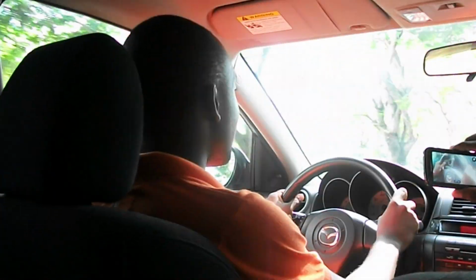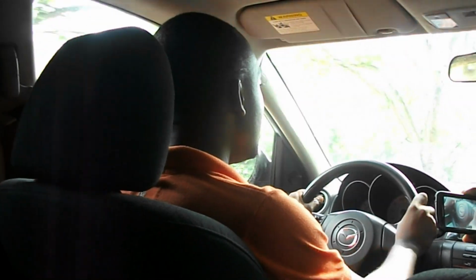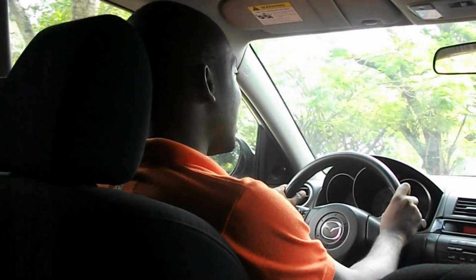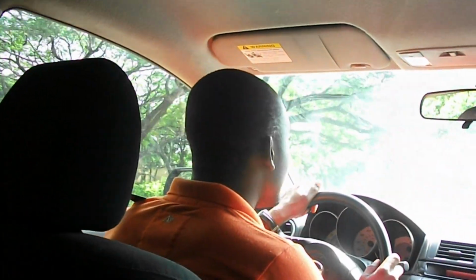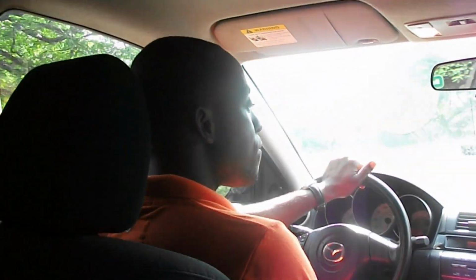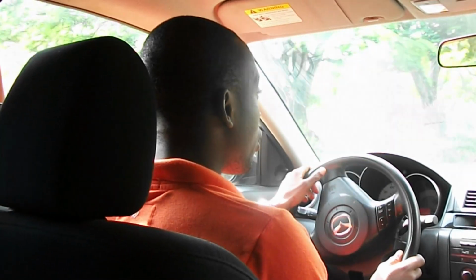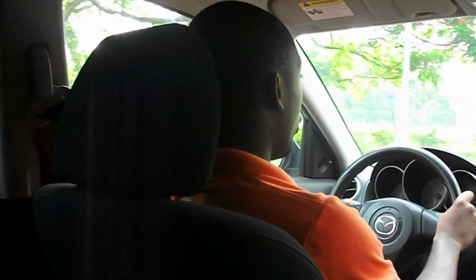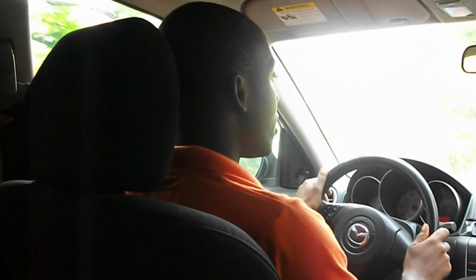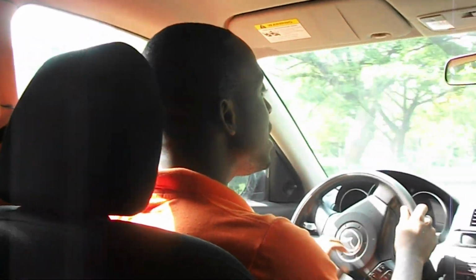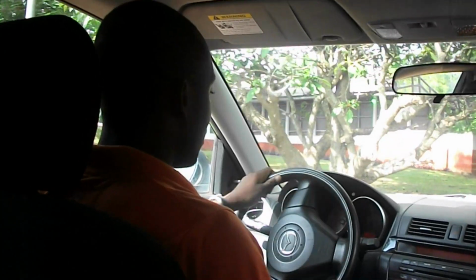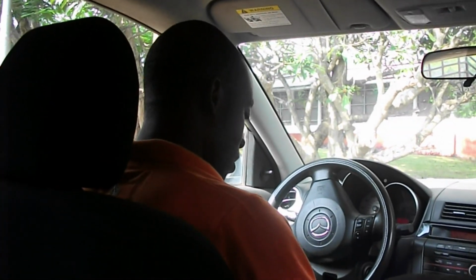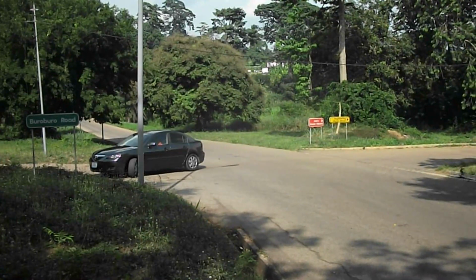Very quiet. Mind you, this is a 2-liter 4-cylinder engine producing 160 brake horsepower. 160 brake horsepower. That's a lot of horses for a car that's quiet. And I'm really enjoying it.